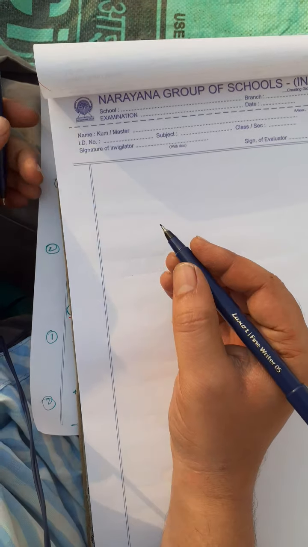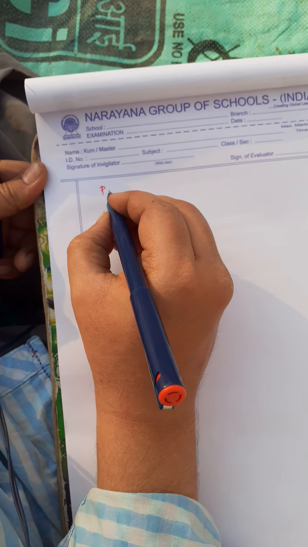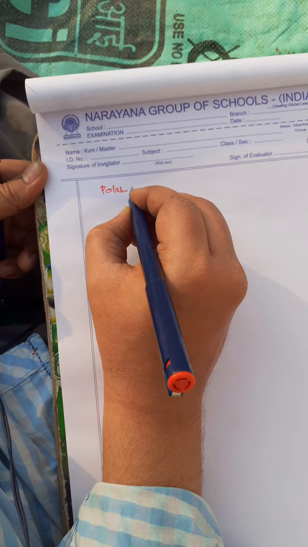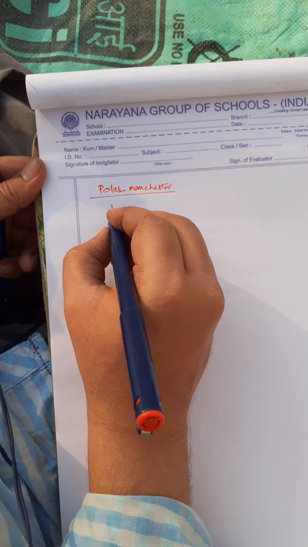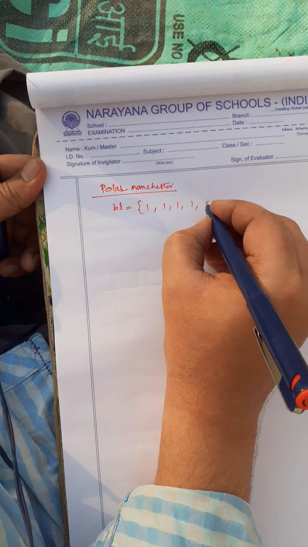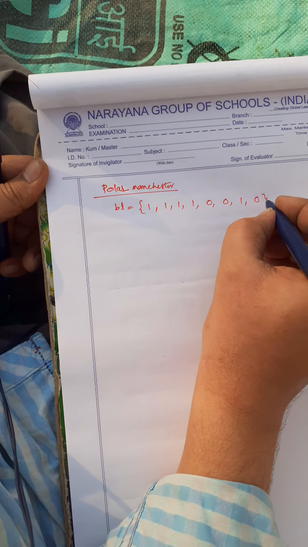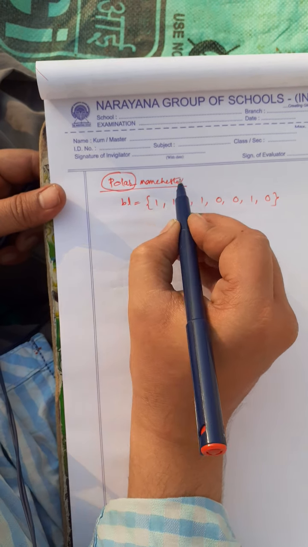The only one left is Manchester coding. So here I want to represent polar Manchester. Example, BL is equal to what? Right? Here the pulse shaping technique is polar.